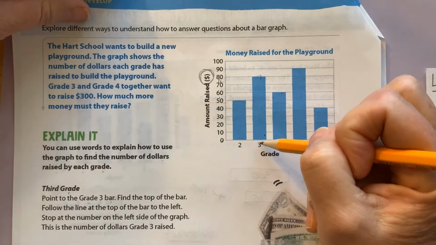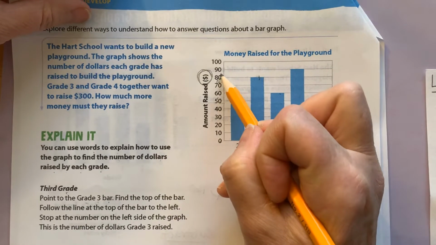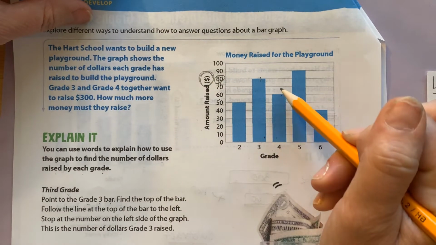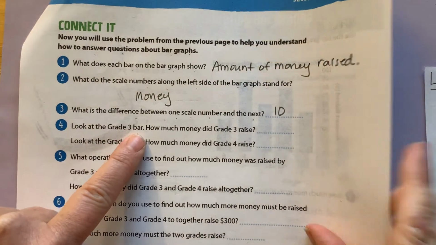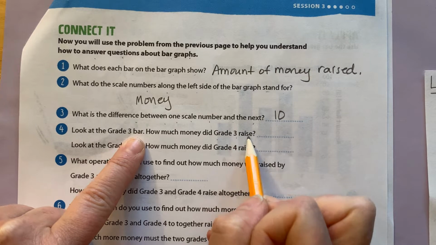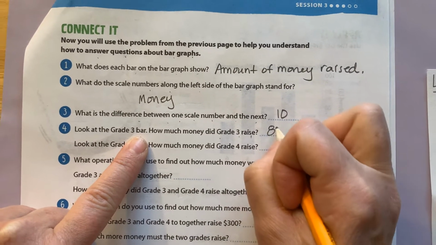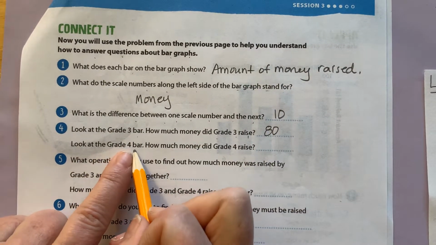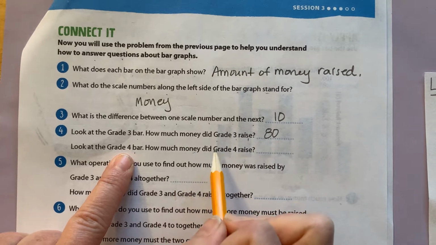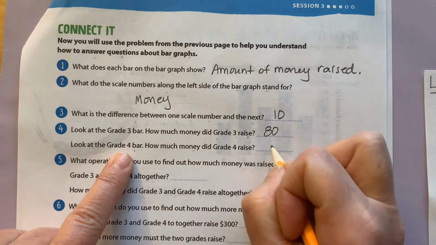Grade 3 raised how much? That's right, $80. And grade 4 raised $60. Okay, so look at grade 3 bar. How much money did grade 3 raise? $80. Look at the grade 4 bar. How much money did grade 4 raise? We did 60.